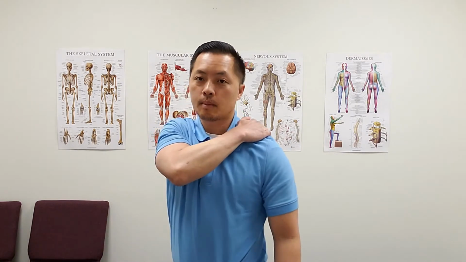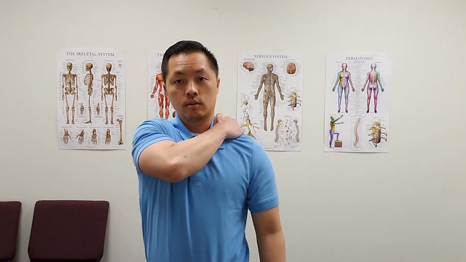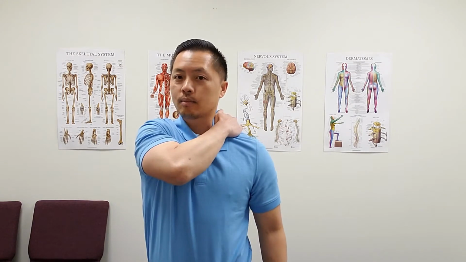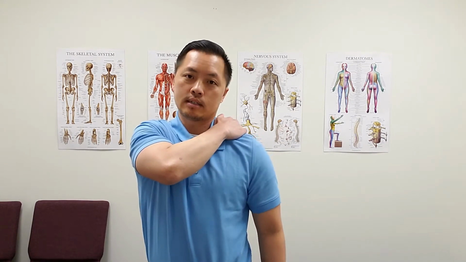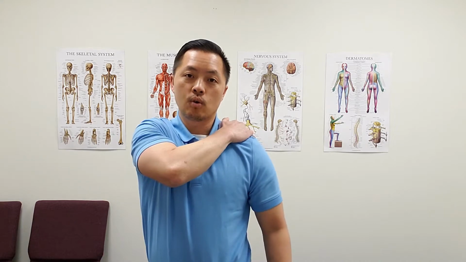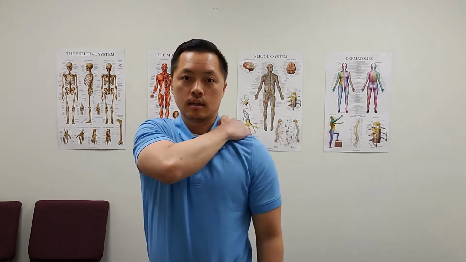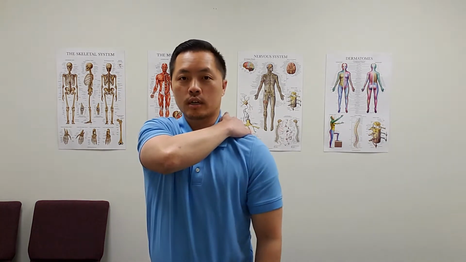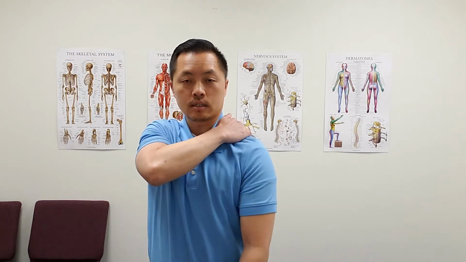And you want to do this about 10 times or as many times as you want. This is something that you can do throughout the day while you're seated at work or in school. And this is just going to stretch that supraspinatus muscle out.